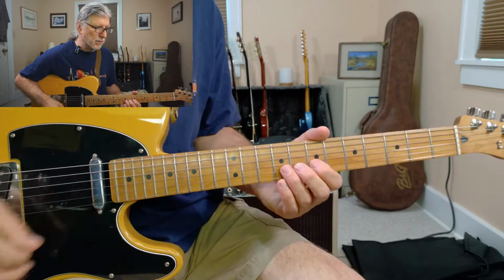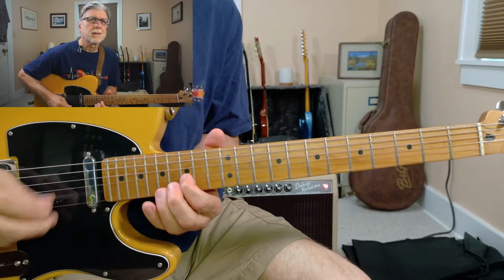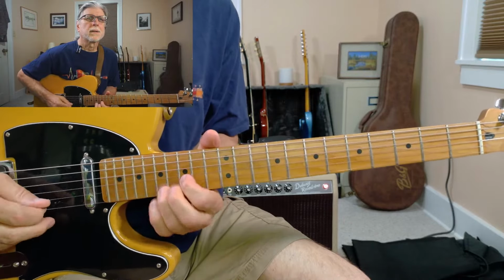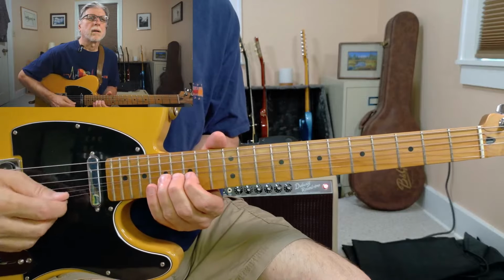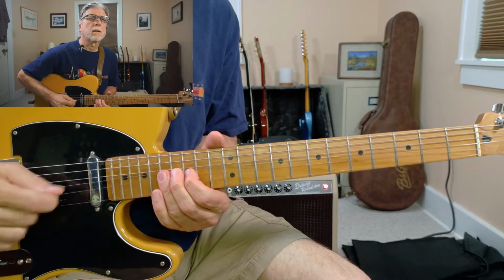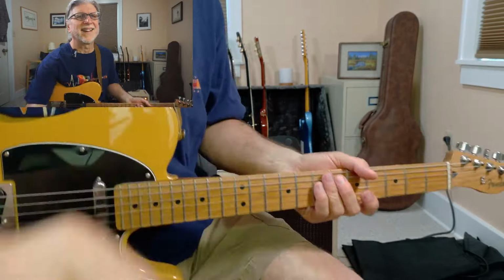It fits over the G chord and it fits over that D chord. So you'll hear a, all right, anyway.